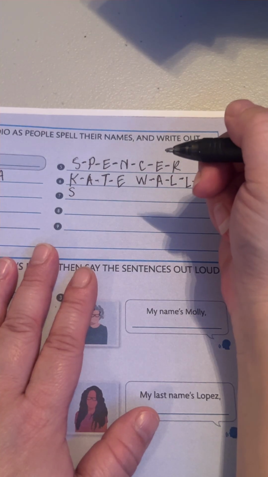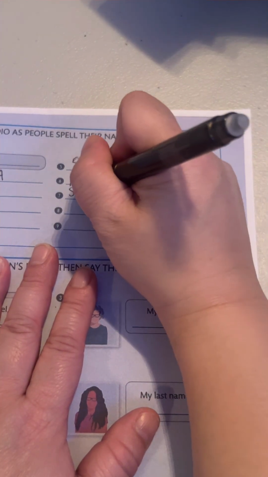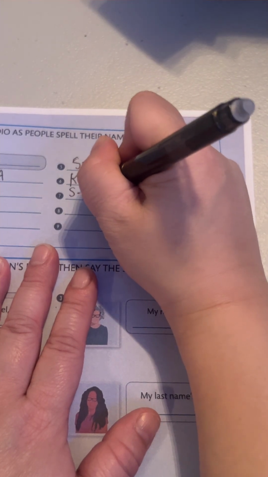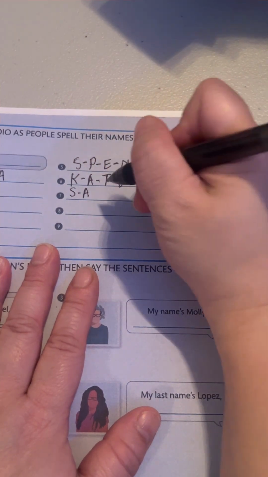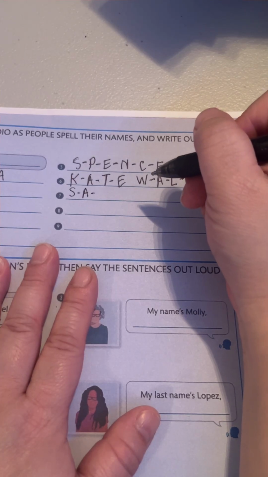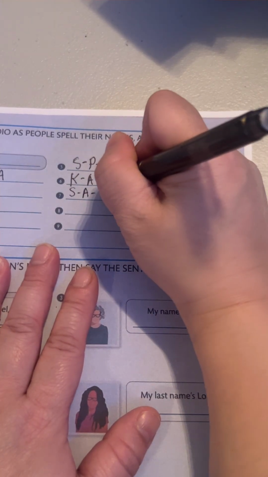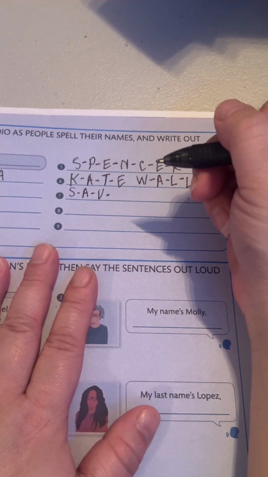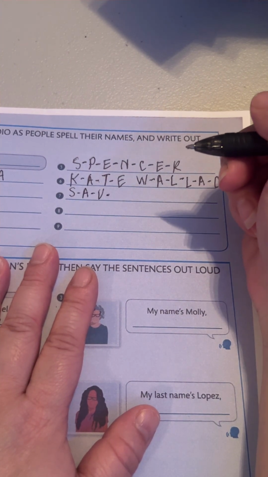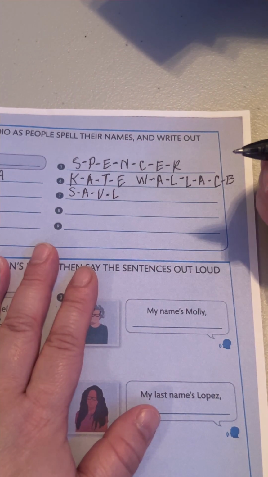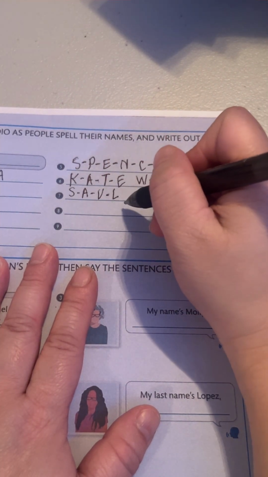S as in Sam. S. A as in apple. And then the U sound. U is an umbrella. And then L. The L sound. Okay?